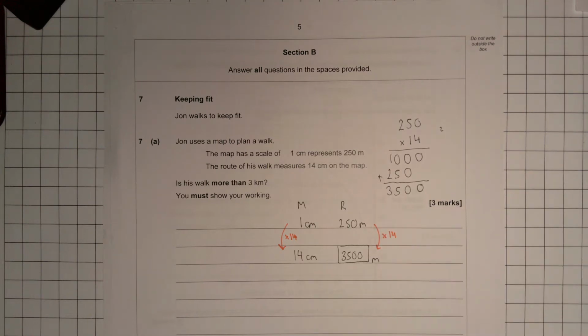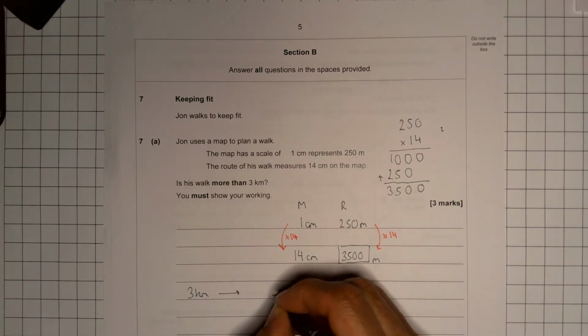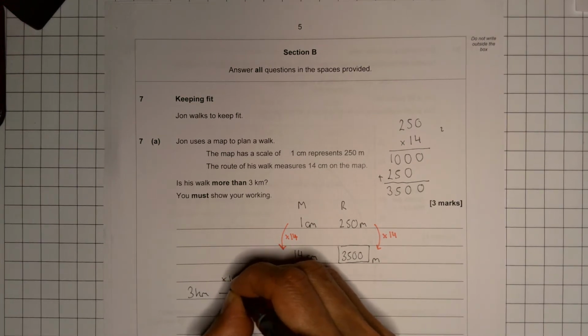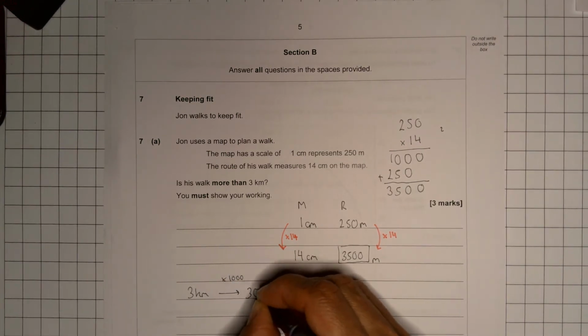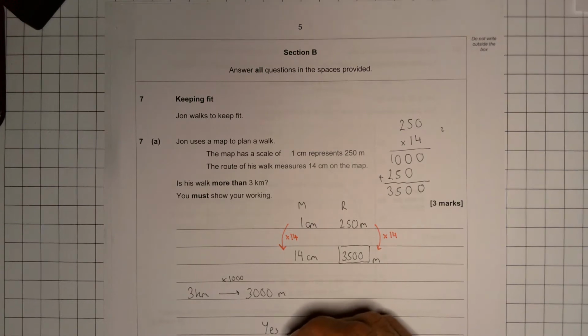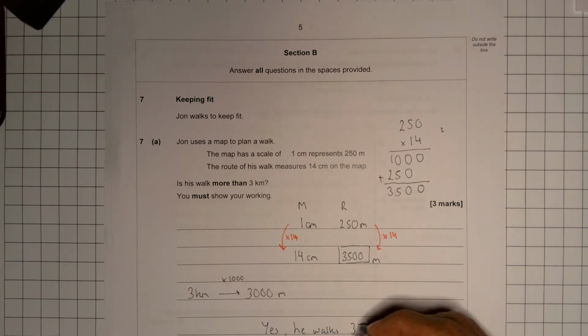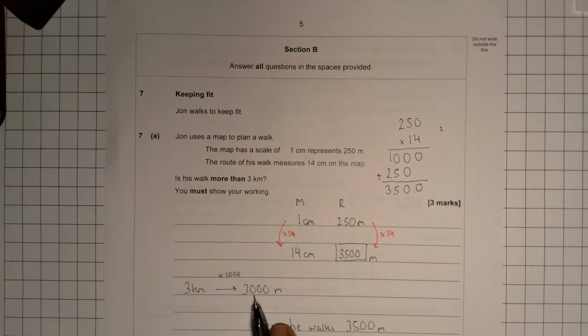But the question is, does he walk more than 3 kilometers? Well, if we change 3 kilometers into meters, to do that you multiply by 1,000, so you get 3,000. And now we can compare the 3,000 to 3,500, and does he walk more than that? We can say yes. He walks 3,500 meters, which is more than the 3,000 there.